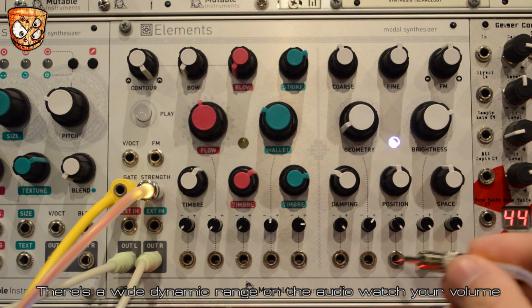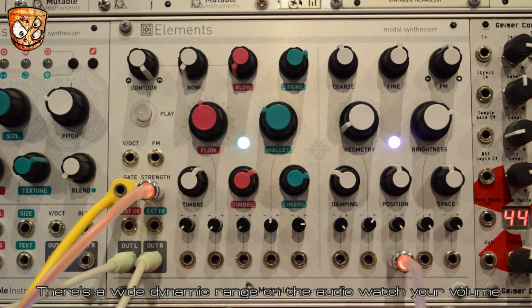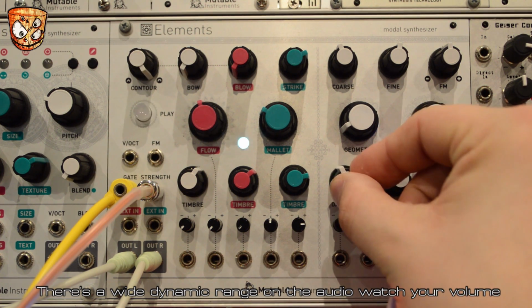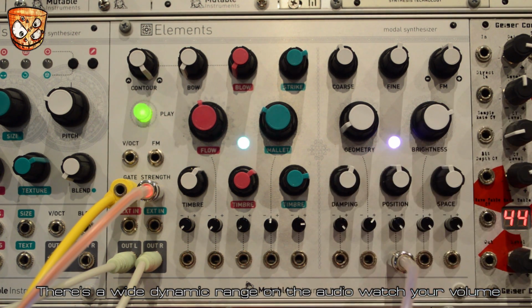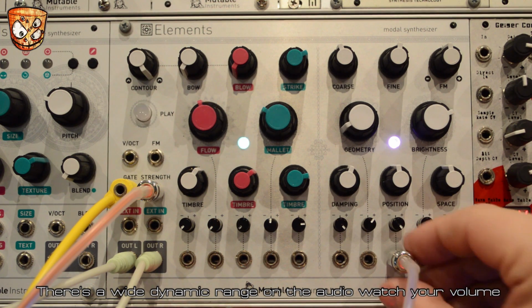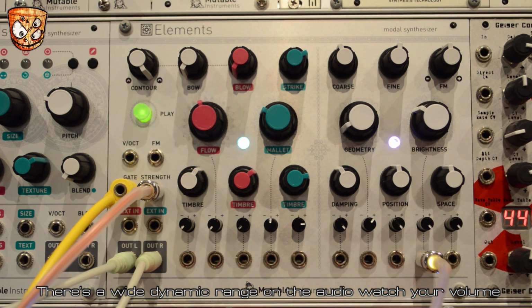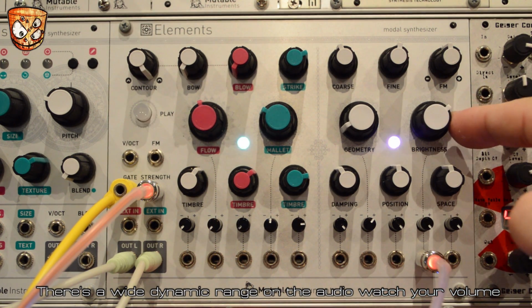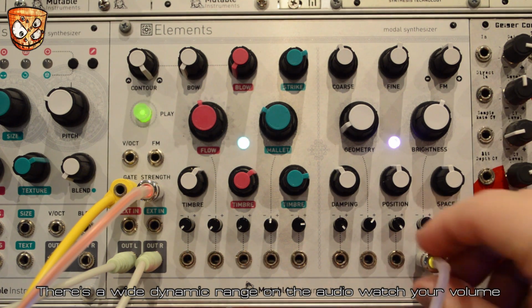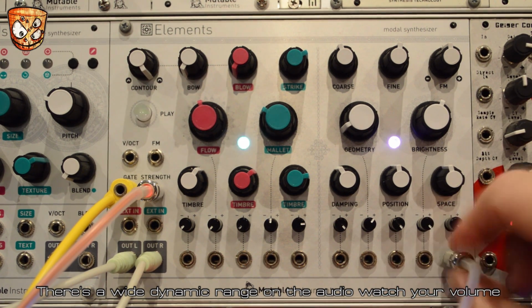Here's changing the position with the CV, which is a little bit less obvious on the short notes, but turning up the dampening you can start to hear that introduce pulse width modulation style sounds. Here's CV over the brightness. And now into the space.